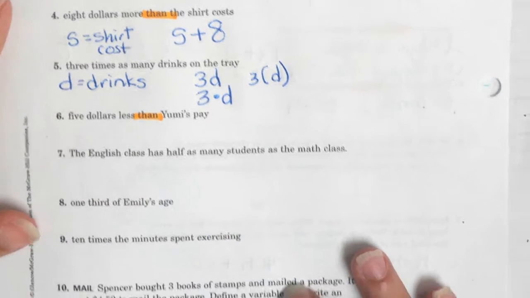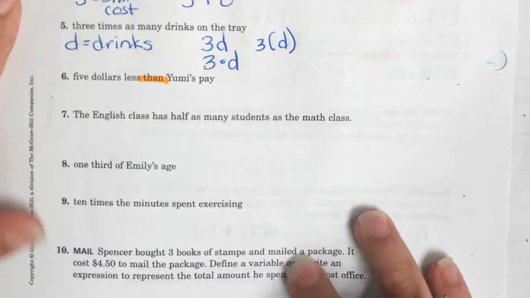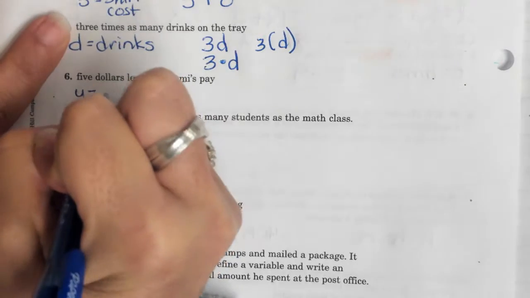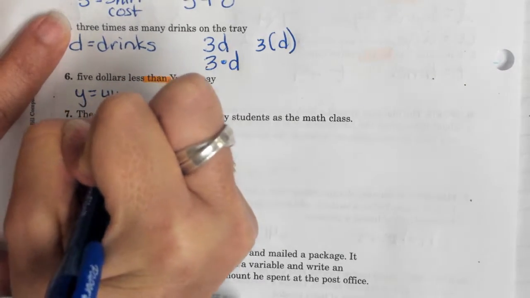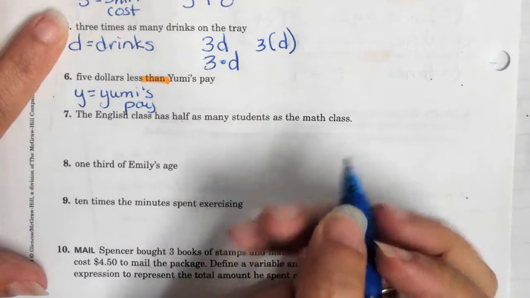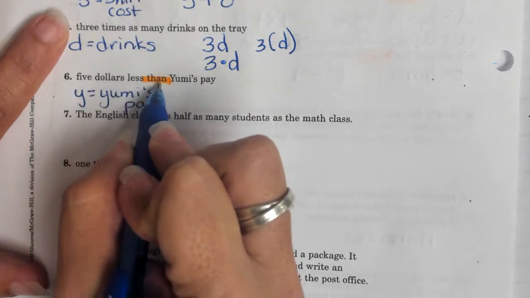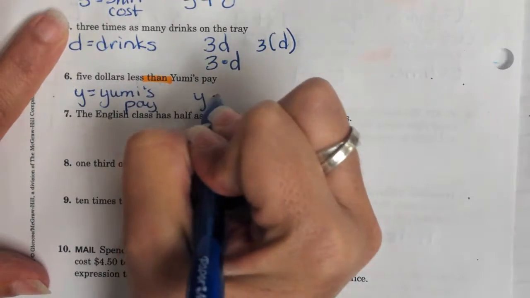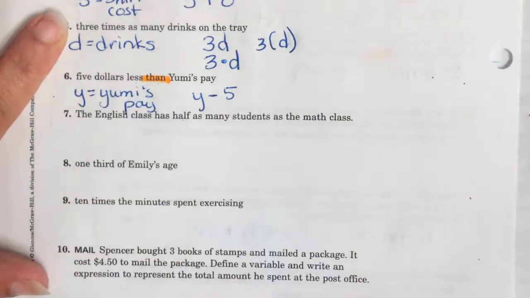$5 less than Yumi's pay. We don't know Yumi's pay. You could do Y for Yumi or P for Yumi's pay. If it's $5 less than her pay, we start with her pay and then flip it. We're going to minus 5.